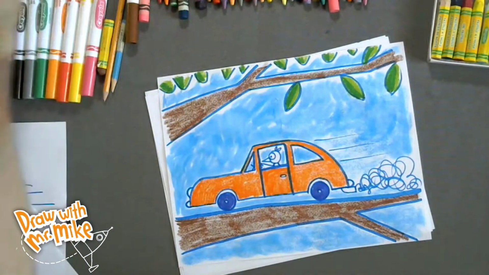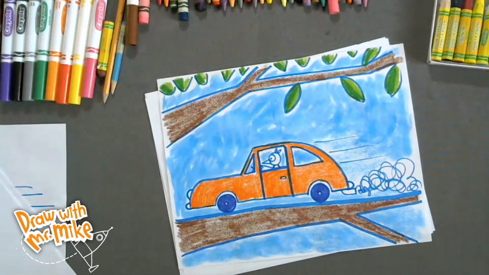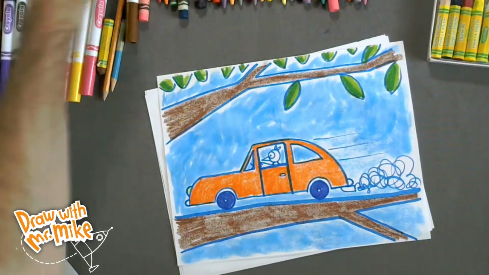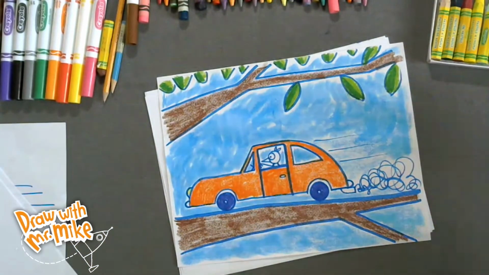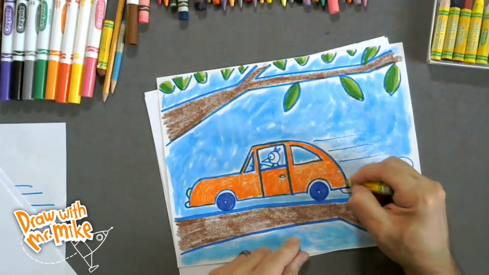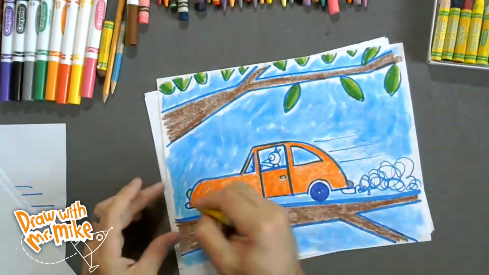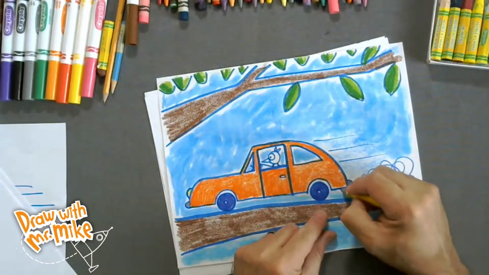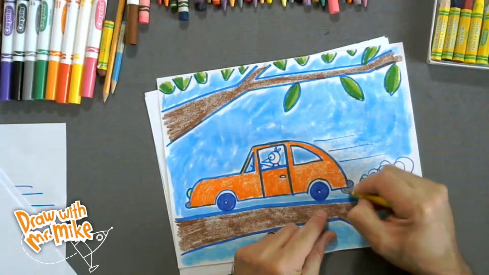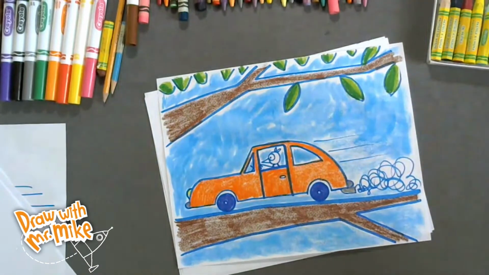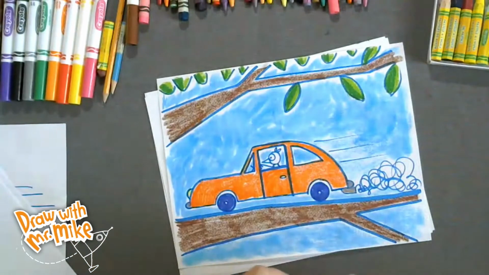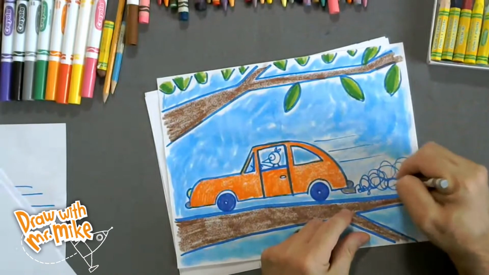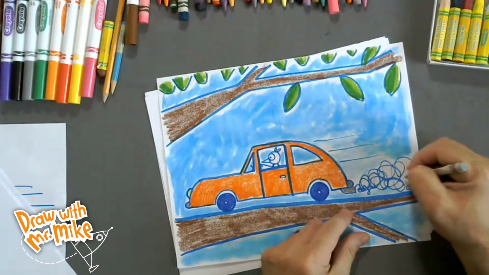Okay, and then the last, well, we got a couple more things to do. I'm going to make my headlight yellow just to make it stand out more. And the bumper, I did have a silver, here it is, my oil pastel. I'm going to make this silver. There we go, and I'll even make the exhaust pipe silver too. And I'll use a light gray crayon to do just a little bit of the smoke. You can barely see that, but it's there.